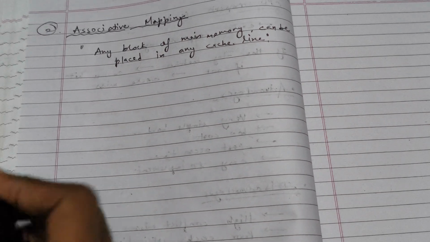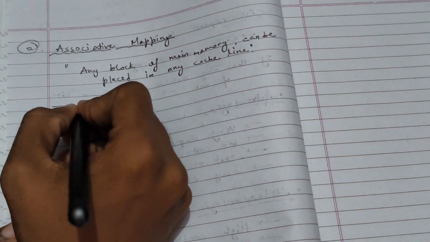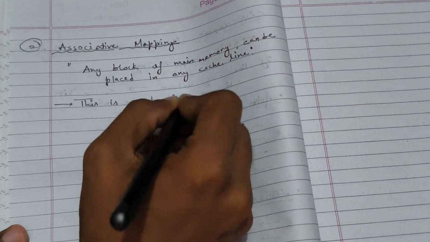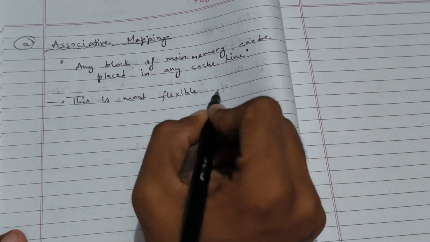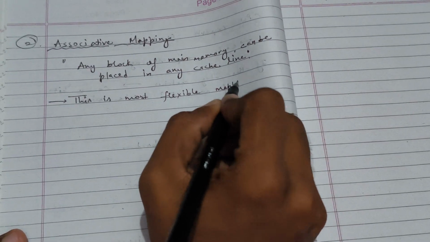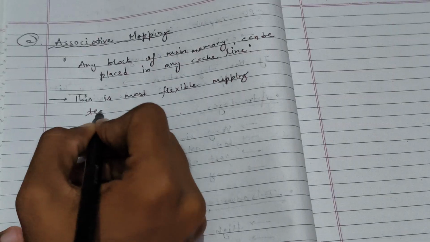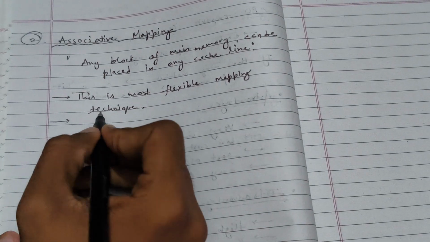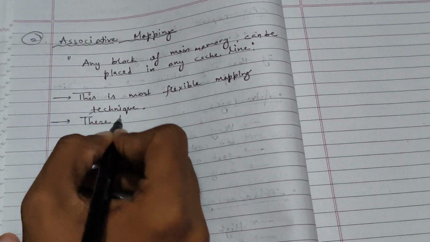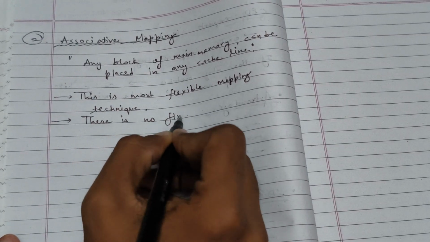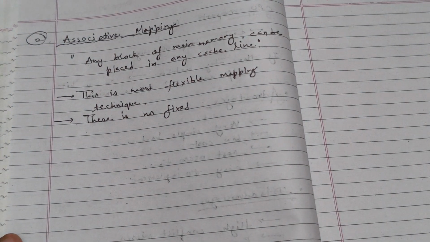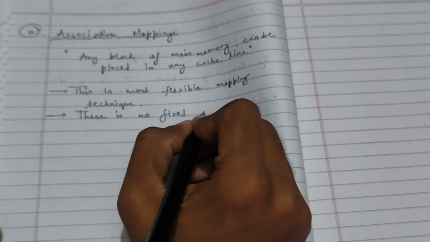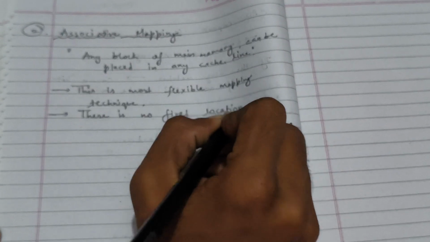So let me write it. This is the most flexible mapping technique. Why? Because there is no fixed location at all.